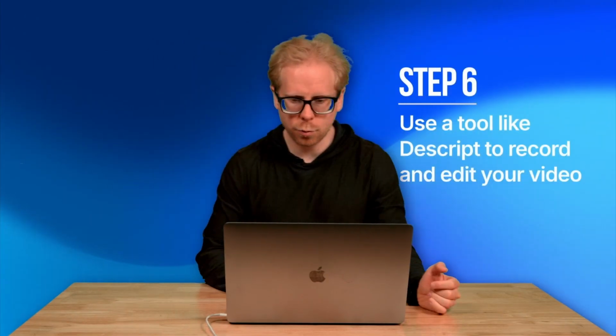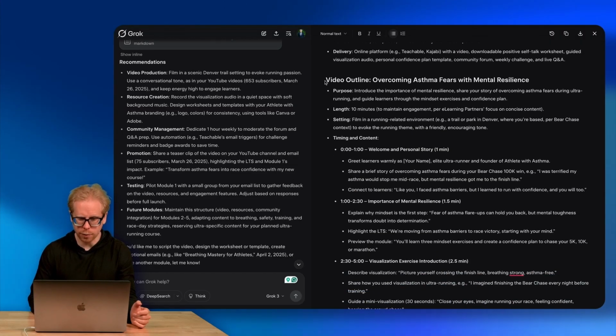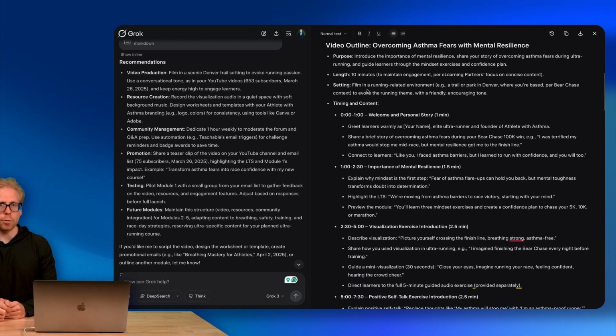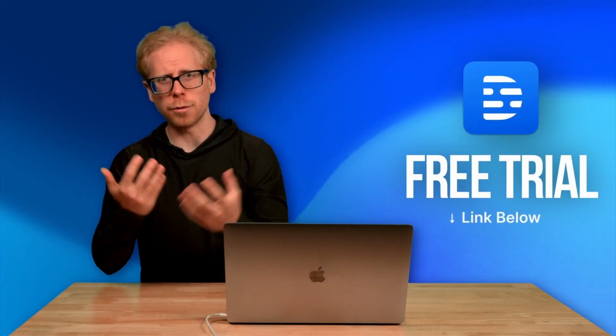And then you're going to move to step 6, which I've kind of already talked about a little bit, using AI, specifically a tool like Descript, to record and create this video so that you can then take this video and edit it in a tool like Descript.